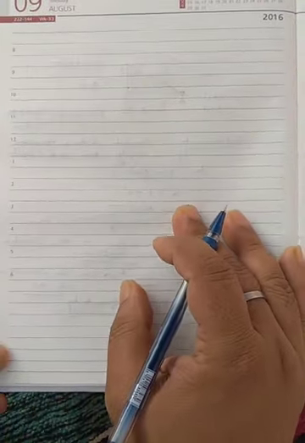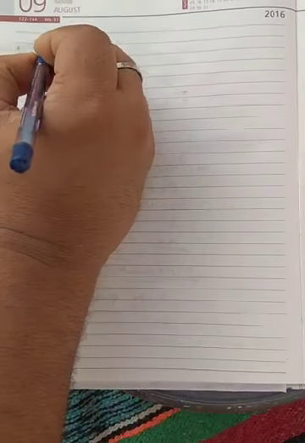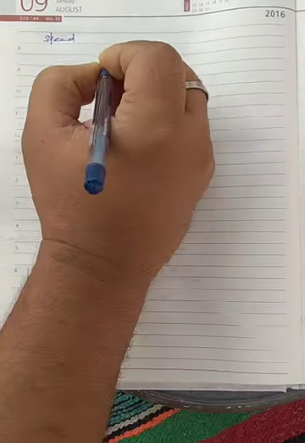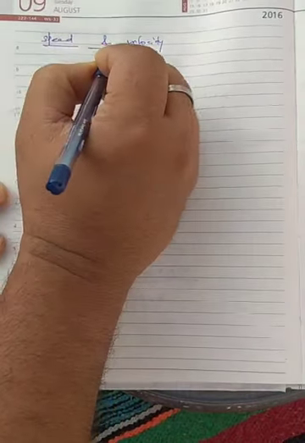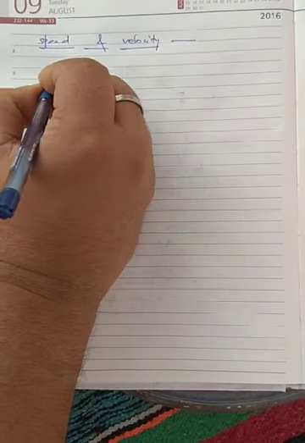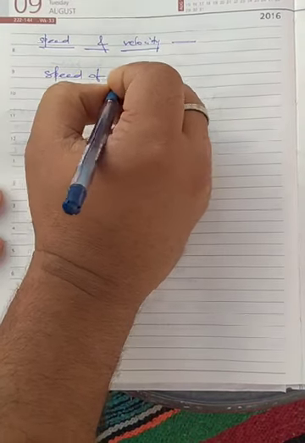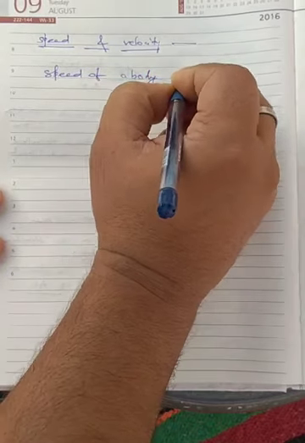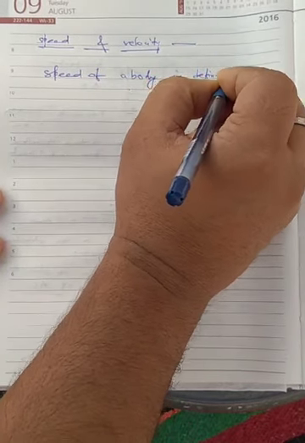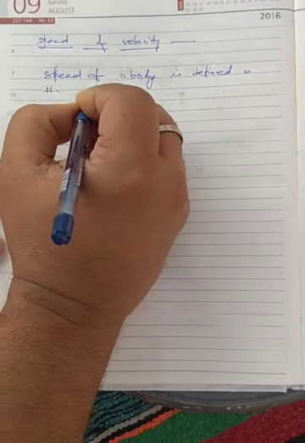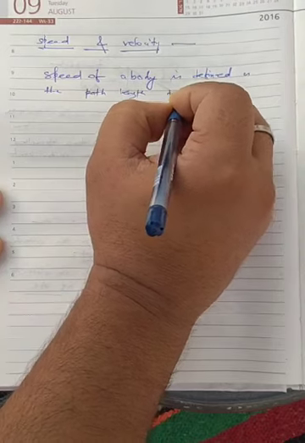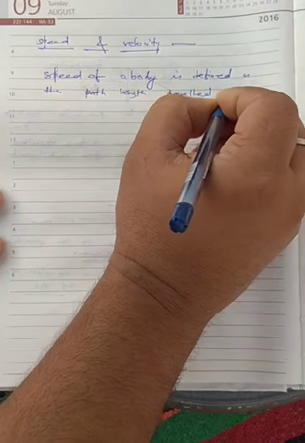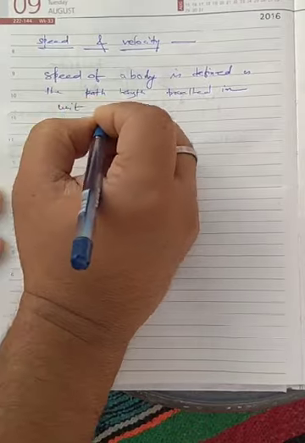Now we will discuss speed and velocity. Students, speed of a body is defined as the path length traveled in unit time.